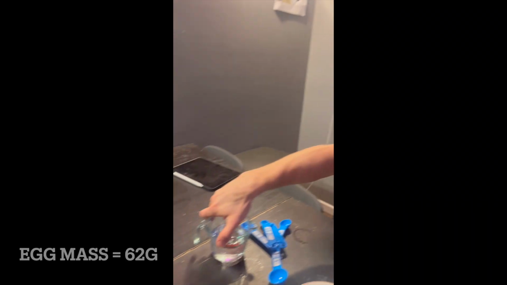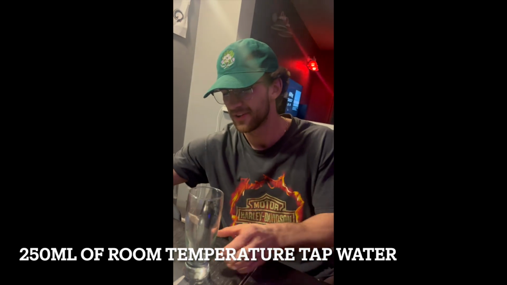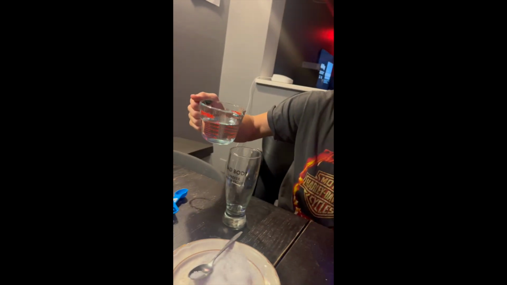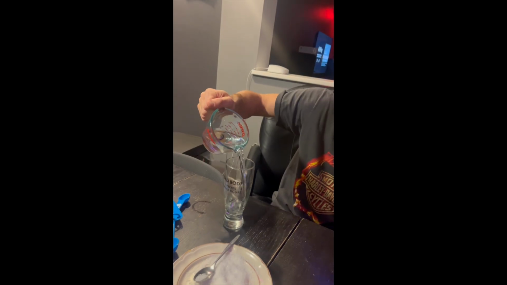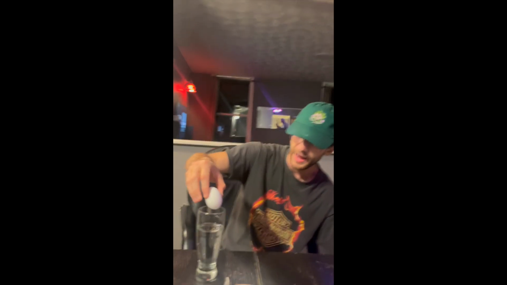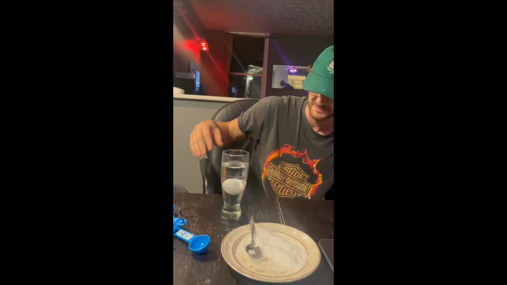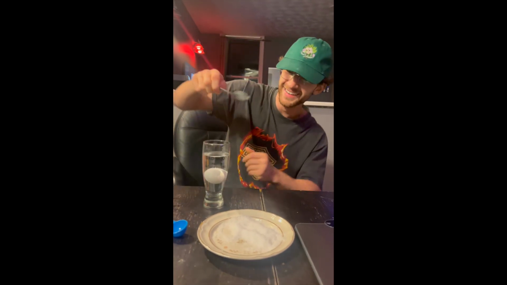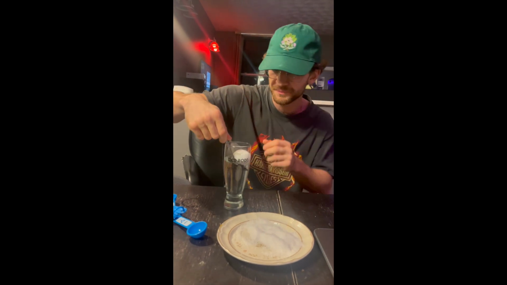62 grams, right? And you see right here, we have 250 ml of water. Step one, we're gonna pour 250 ml of water into our scientific beaker. And then from the start, let's say we put the egg in, no salt in the water, nothing. What happens? It sinks. Wow, I need a spoon. Oh, shoot. So, what are we gonna do?